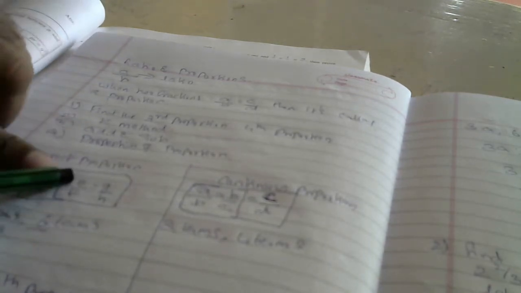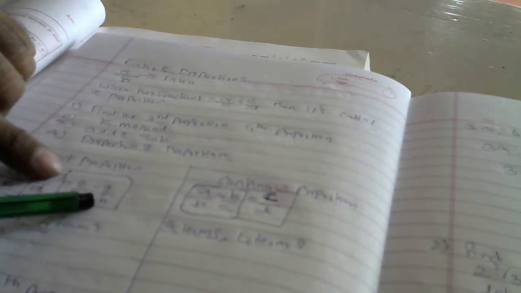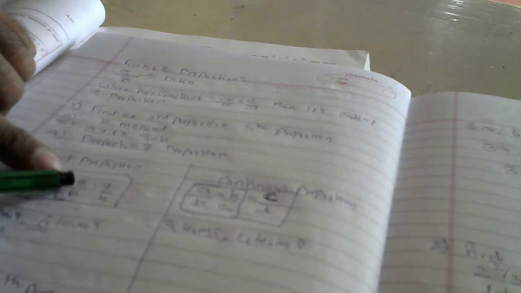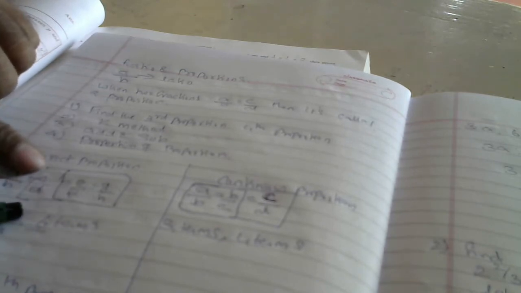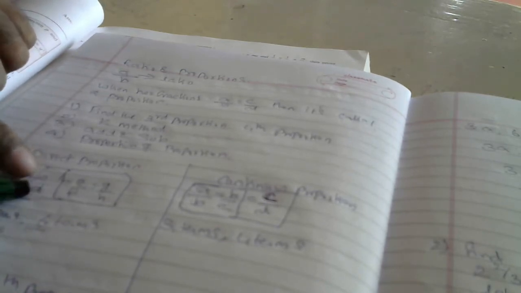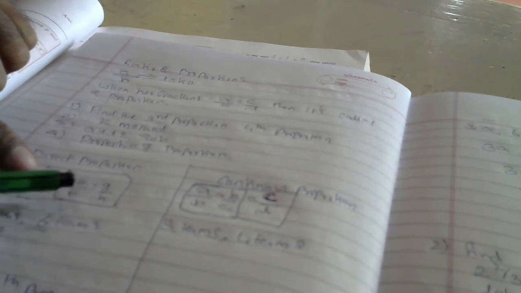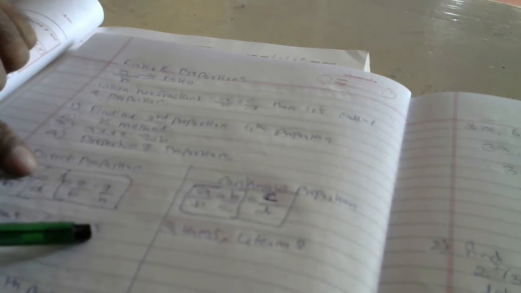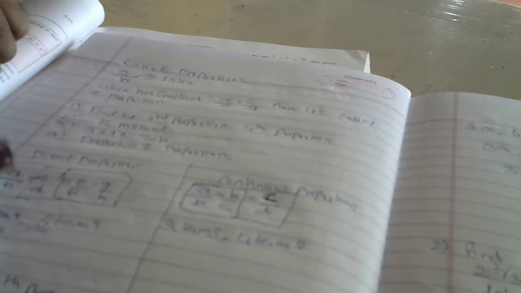If I pick any proportion, say for example E F G H, how many terms are there? 1, 2, 3, 4. 4 terms. If I pick another one like C D E F G H, how many terms are there? 1, 2, 3, 4, 5, 6. 6 terms, even number. If I pick another one proportion, it becomes 8 terms.